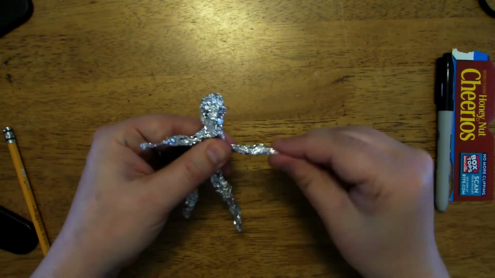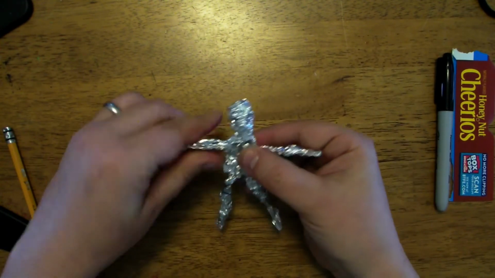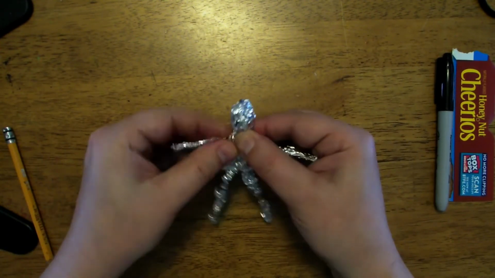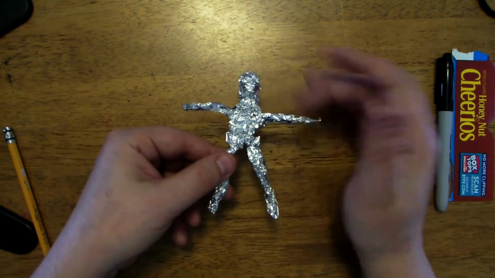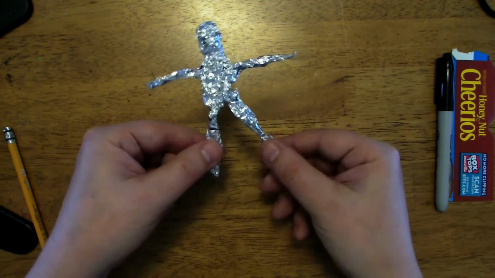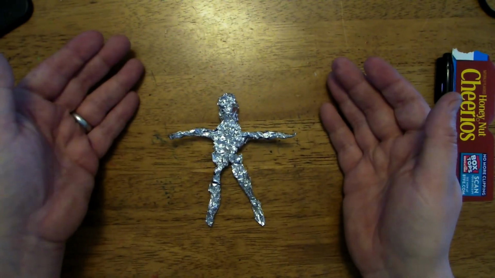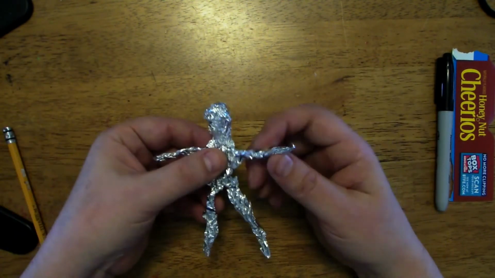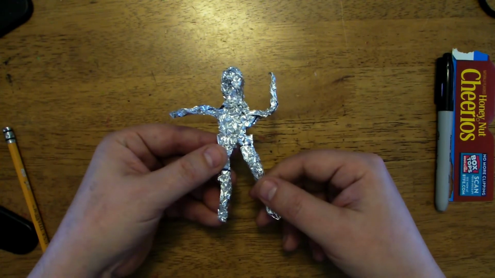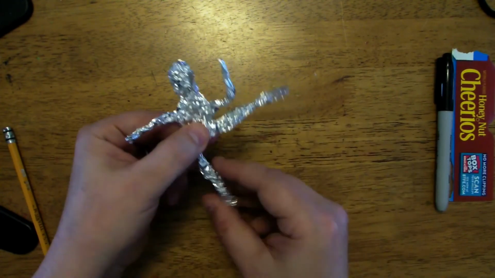And now I have a little piece of foil that looks just like the shape of a person. It's got a head, some arms, a body, and two little legs. So this is a pretty cool sculpture so far. You could put it in different poses. Maybe it's flexing its muscles. Maybe it's doing a karate kick.